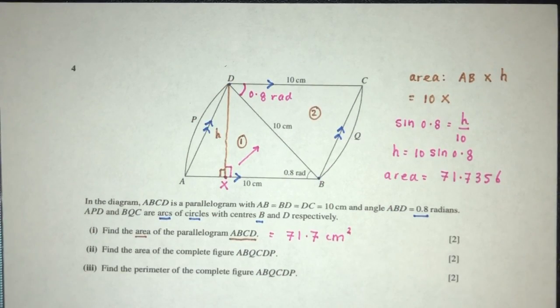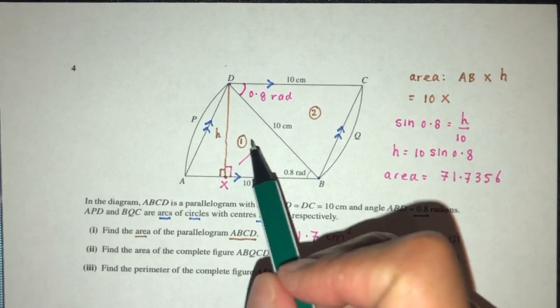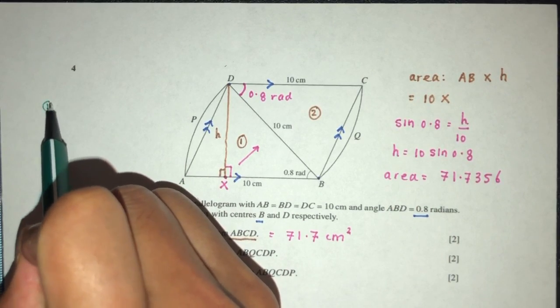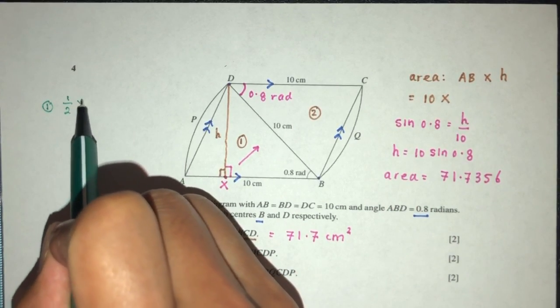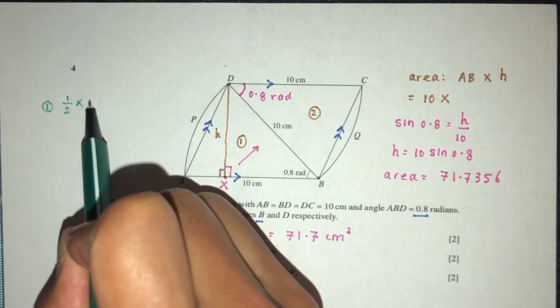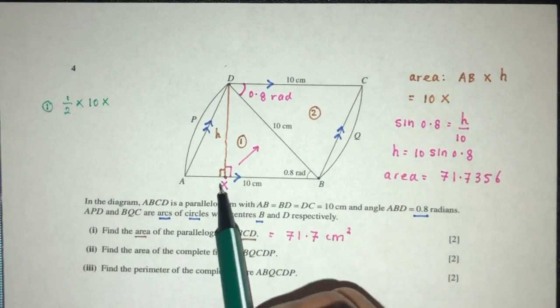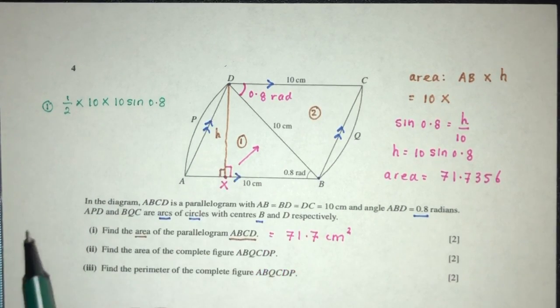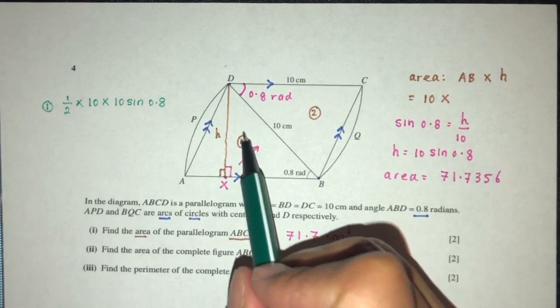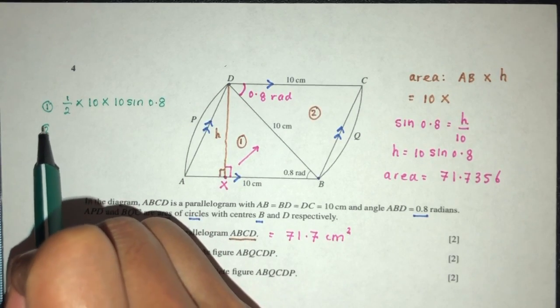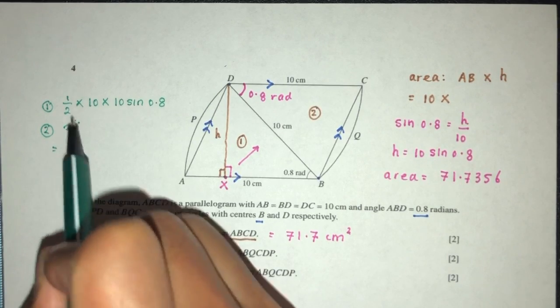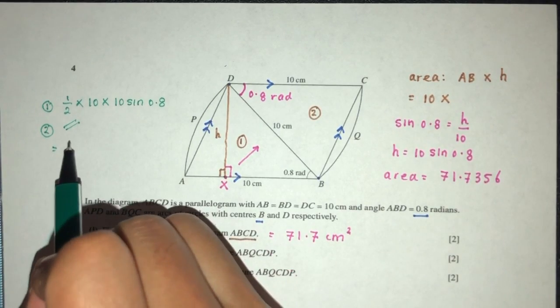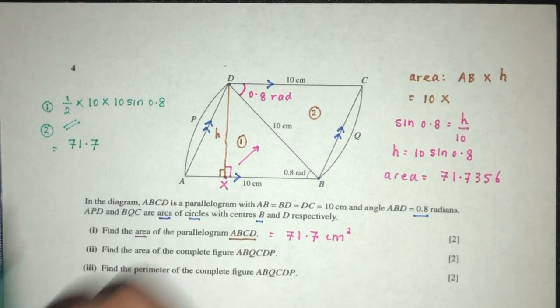Now the first method I was trying to explain is also the same method. So the idea is that I was trying to find area number 1 first, which is the area of a triangle, half times base, which is 10, times the height. The height is 10 sine 0.8, right? Now we understand this is only number 1. Number 2, we also have to add the same thing. So we just had to find this, multiply by 2, and it should also give you the same value for the area. Okay, so that will be part 1 of your question.